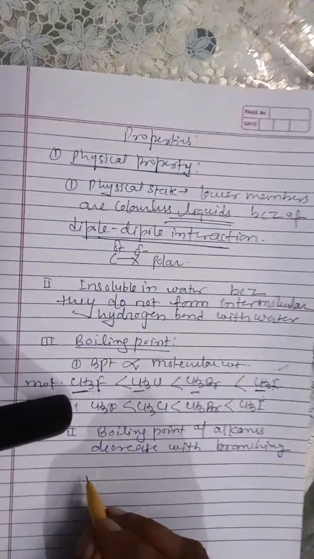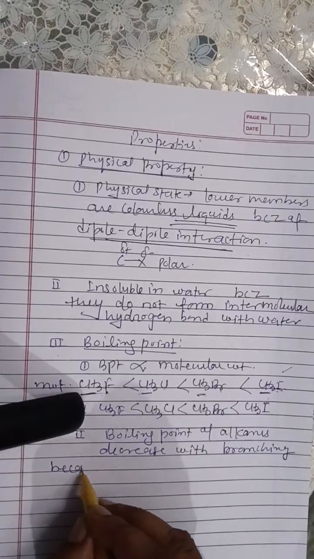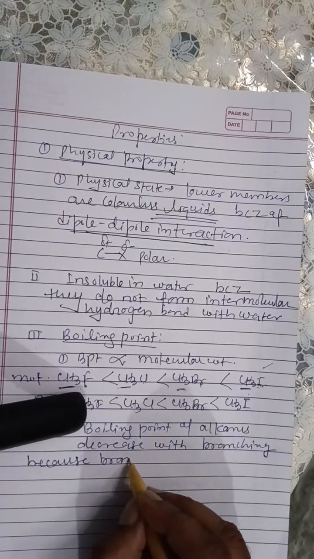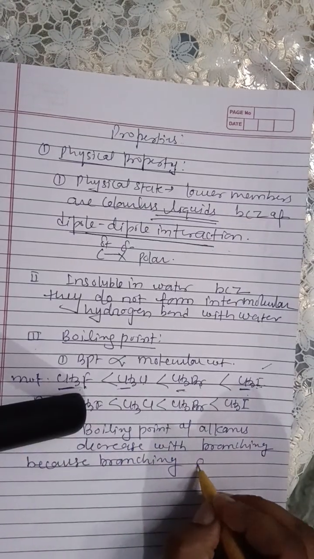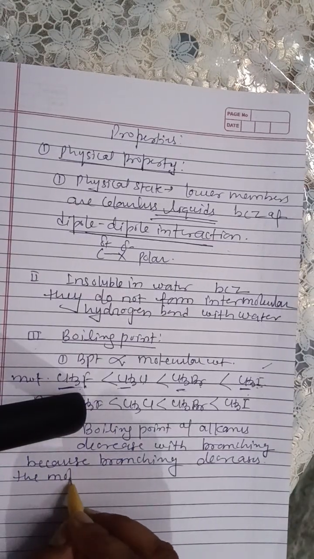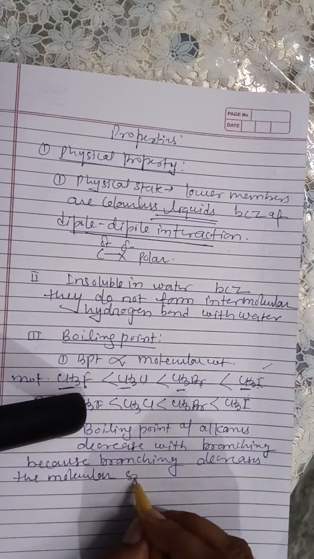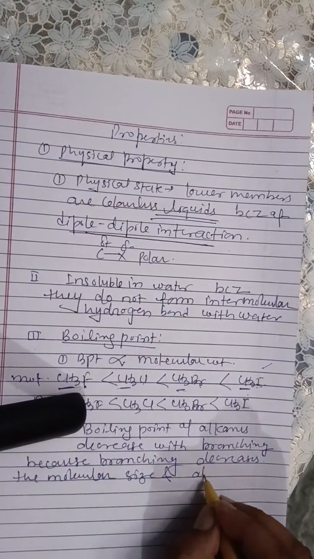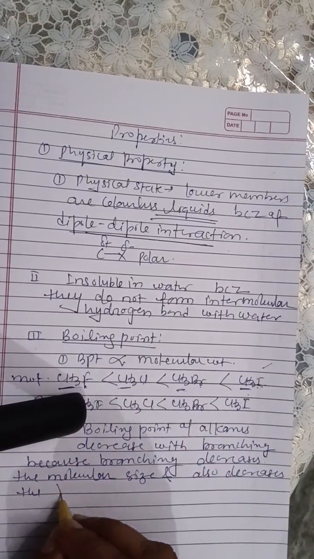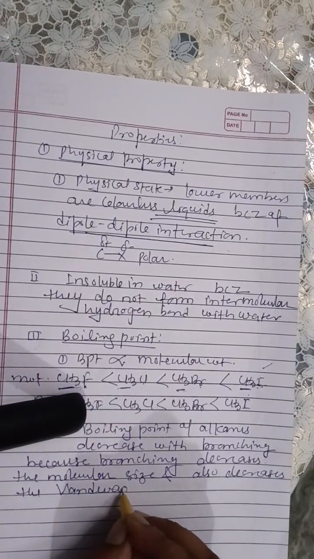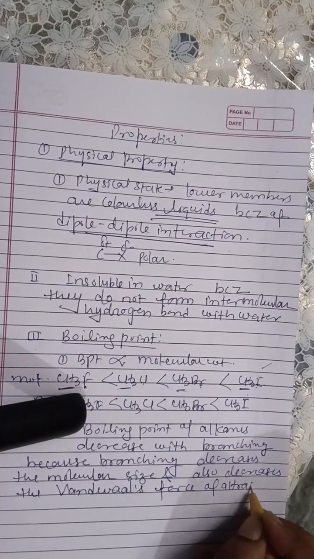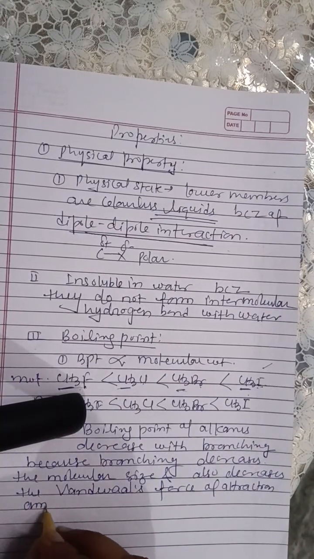Because branching decreases the molecular size and also decreases the van der Waals force of attraction among the molecules.